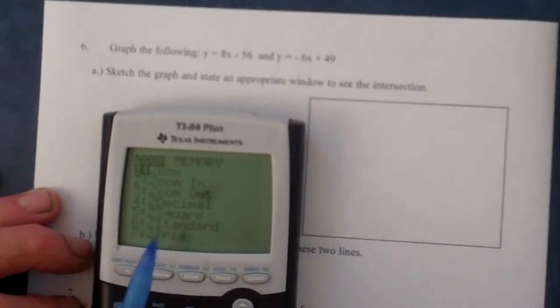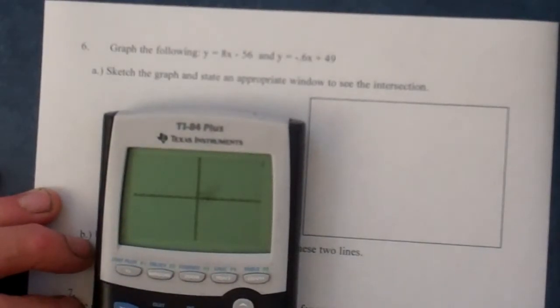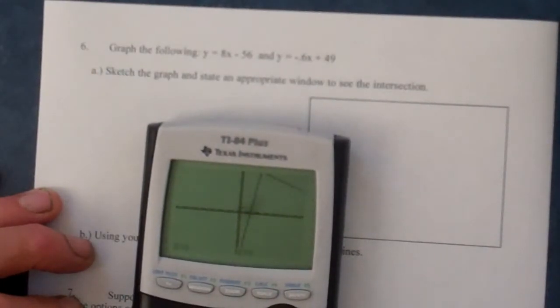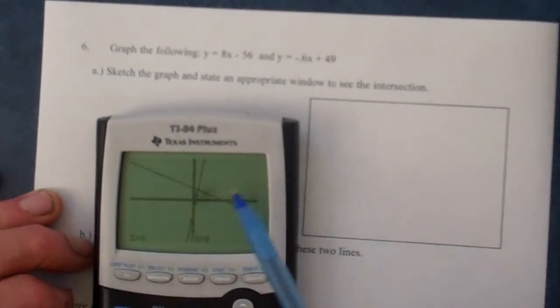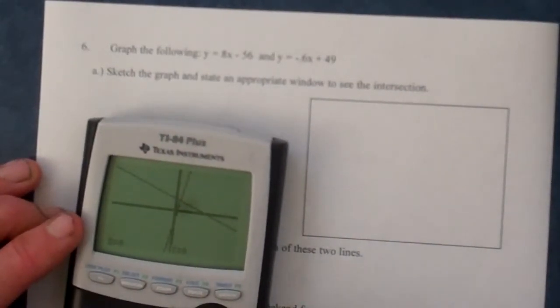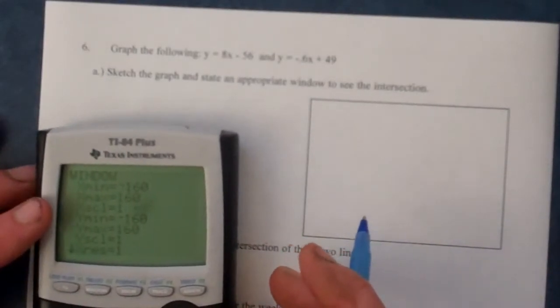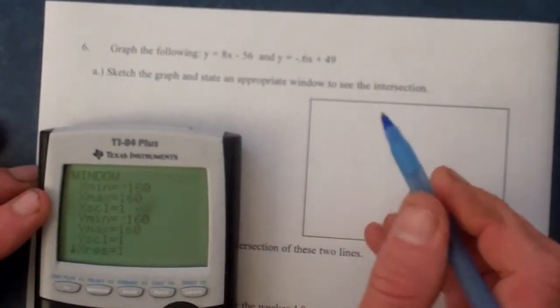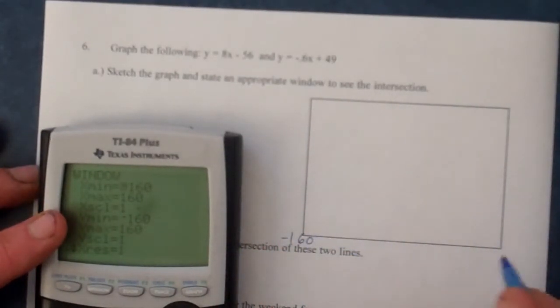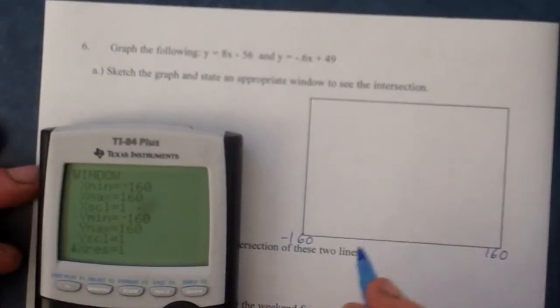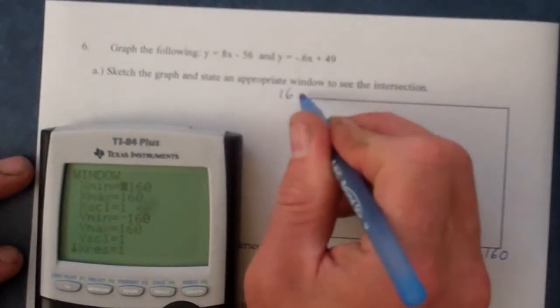I can hit zoom and then push number 3 and then hit enter, and I'll zoom out. And I start to see the second line up there, so I'm going to zoom out again. I just hit enter again and I'll zoom out again. And now that I've zoomed out enough to see the interesting parts here, I can press window and just copy down, state the appropriate window to see the intersection. This is going to be, in my x, minus 160 down there, and plus 160. It's minus 160 again and plus 160.